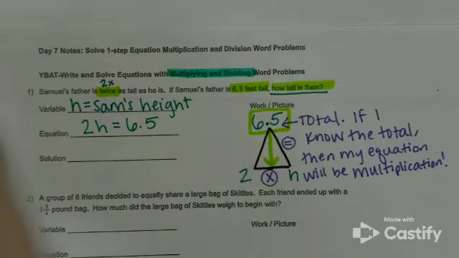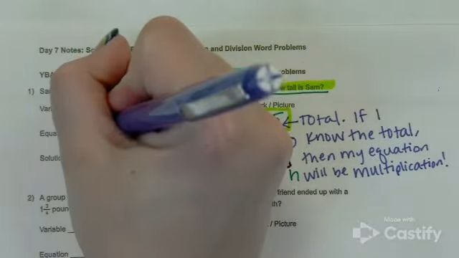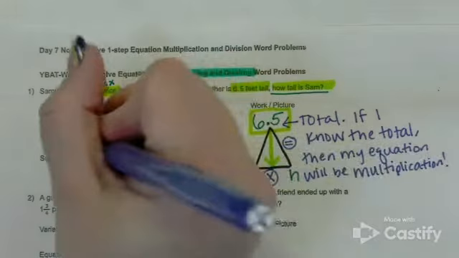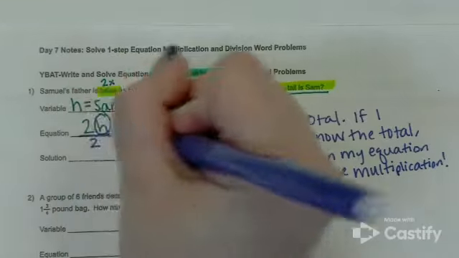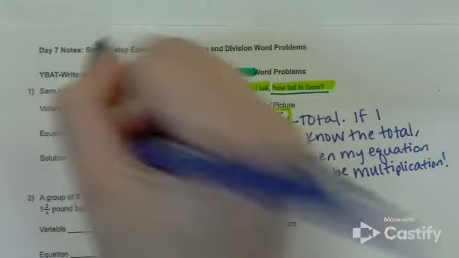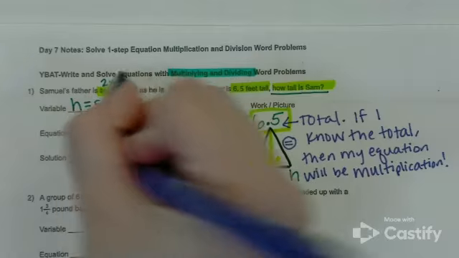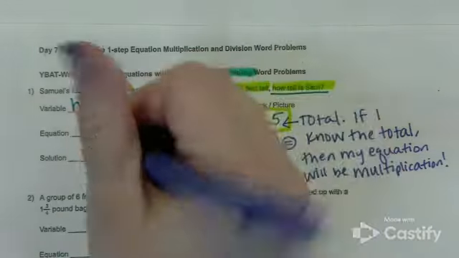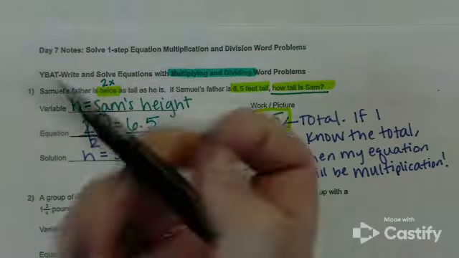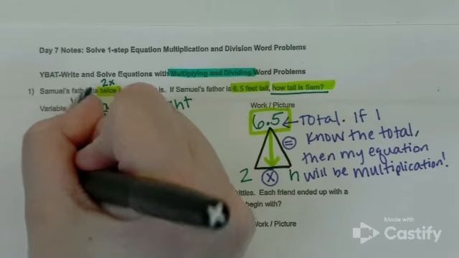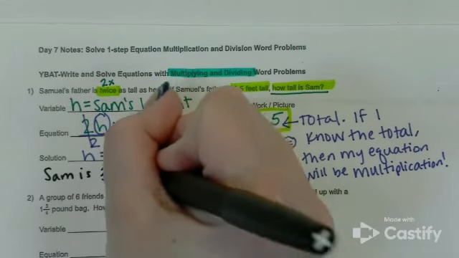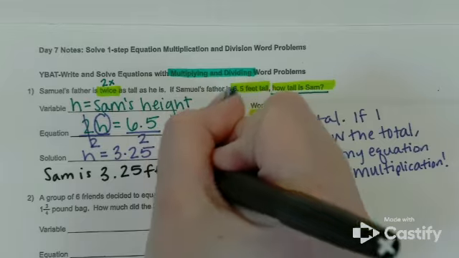Now, all I have to do is solve it. I circle my variable. The opposite of multiplication is division, so I'm going to divide both sides by 2. Remember, a fraction bar is just another way to write division. These cancel each other out. I'm left with h equals 6.5 divided by 2 is 3.25. So my answer is Sam is 3.25 feet tall.